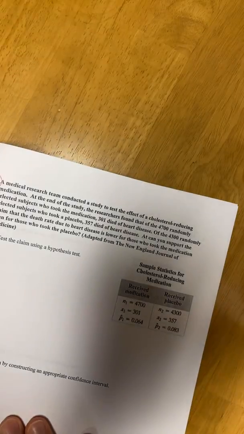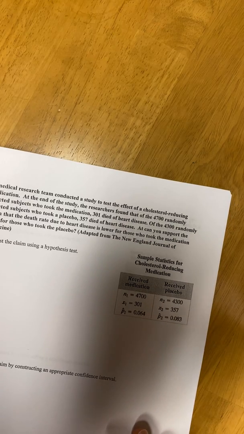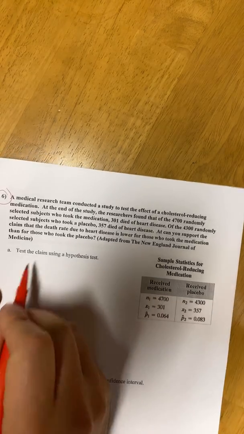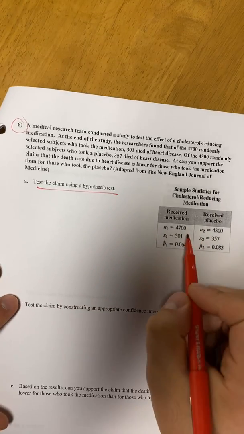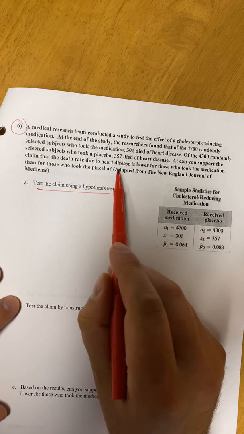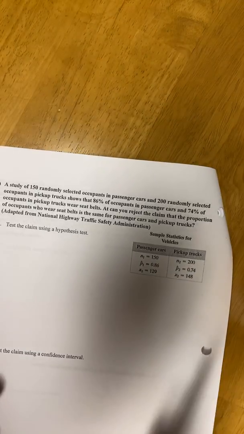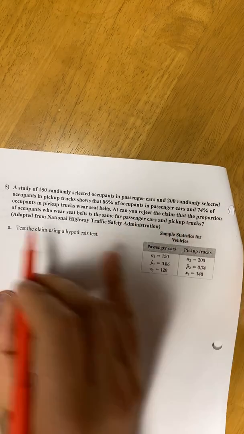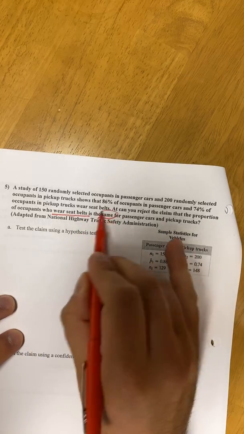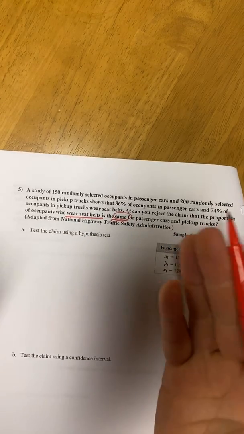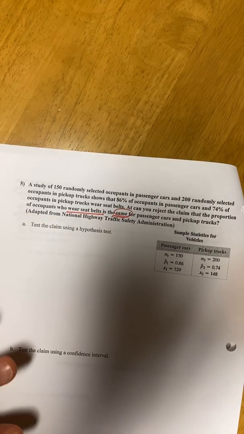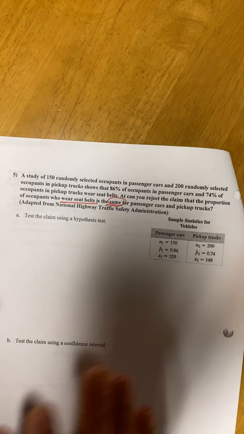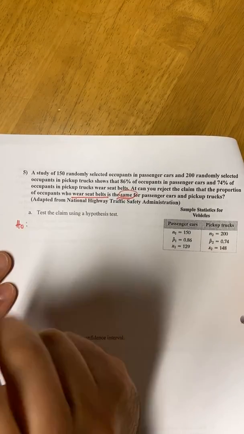Nope. All right, here we go. Test a claim using a hypothesis test. I don't want to do another lowered. Let's do here. Can you reject a claim the proportion of occupants who wear seatbelts is the same for passenger cars and pickup trucks? Well, this is a great study. Are the proportion of people in passenger cars wearing their seatbelts at the same proportion of pickup trucks, all right? Amazing study. Probably spent millions trying to find it.